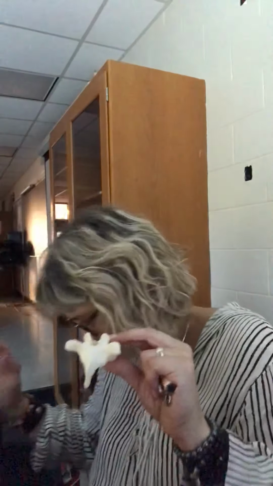The lumbar vertebrae you're going to see in a minute. Okay, so that's thoracic. Now here I go. I'm going to show you. I don't even know what I dropped. This video is becoming interesting.